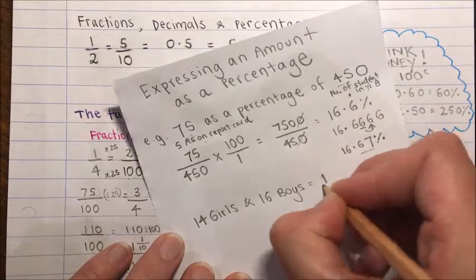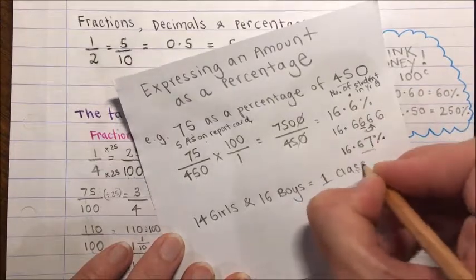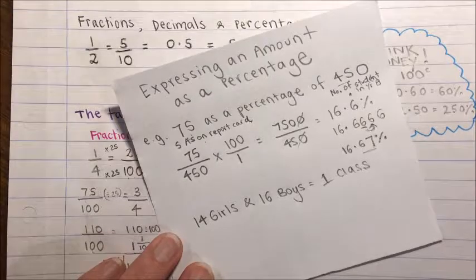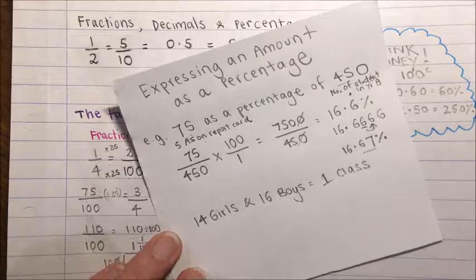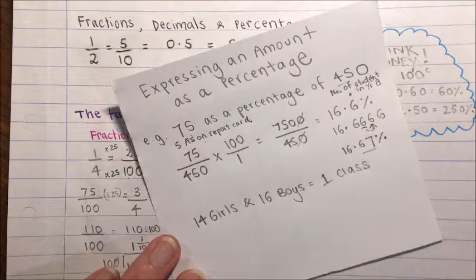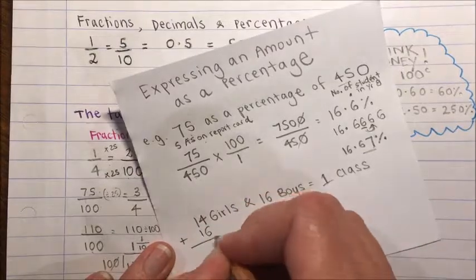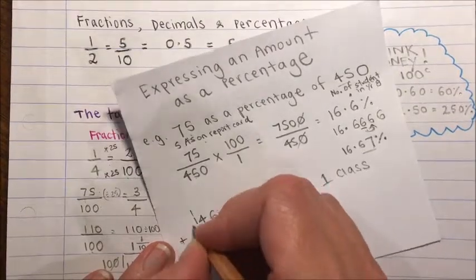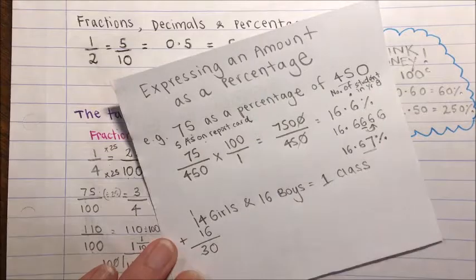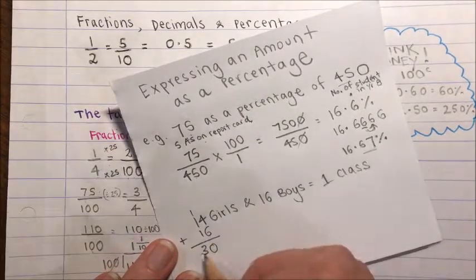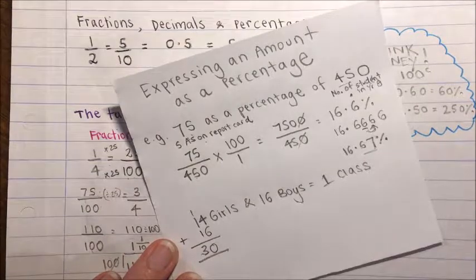And this is in one class. I want to know what percentage of that class are girls. So first I need to go, oh, hang on a second, how many kids do I have in total? So I've got 14 plus 16. 6 and 4 is 10, 1, 2, 3, 30. So I want to know what percentage of the class is girls. So there's my total number that I'm dealing with.